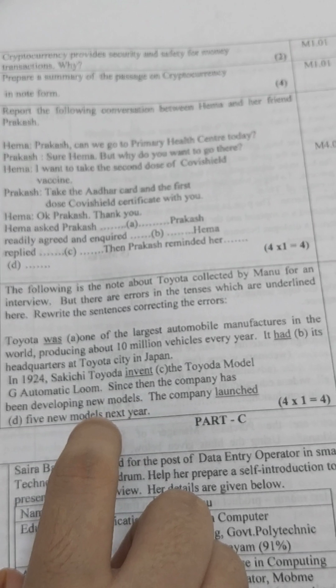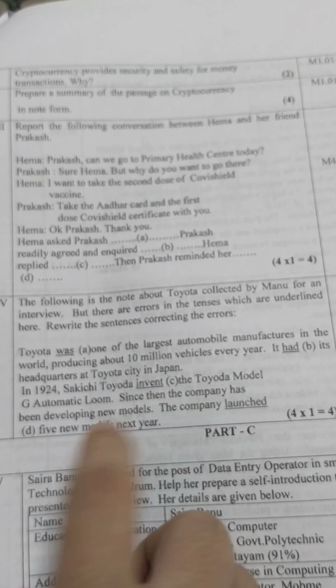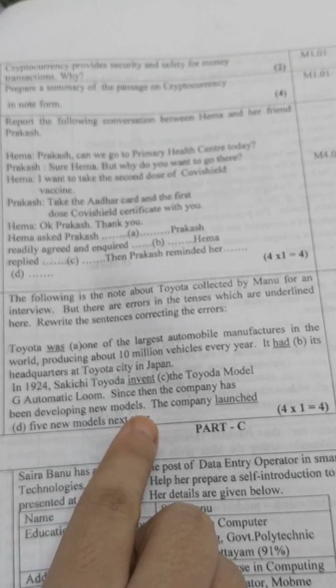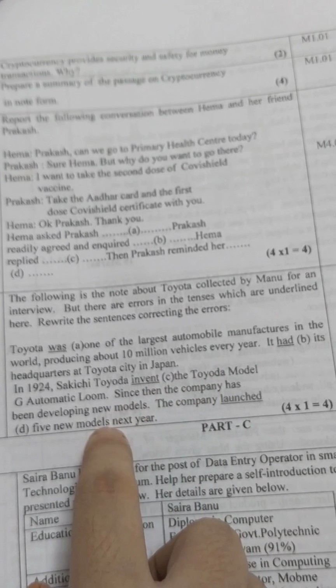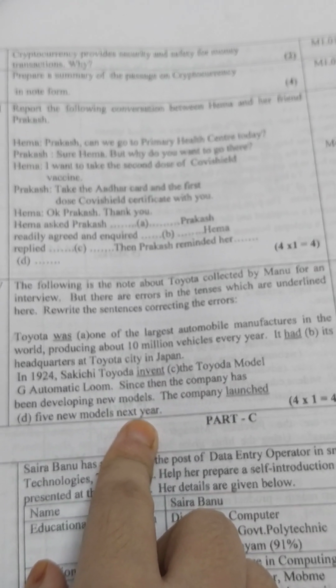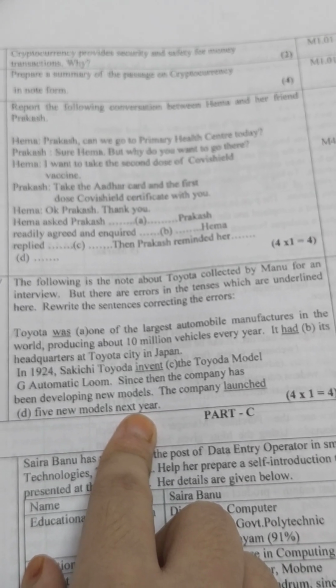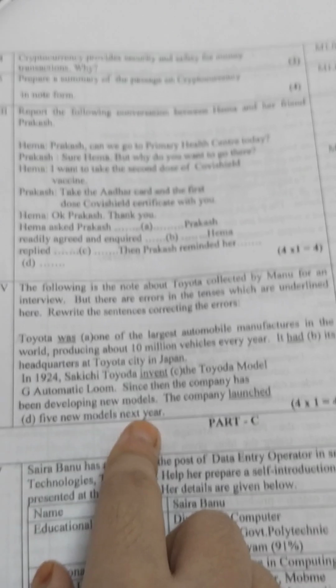Now when we go on to the next sentence, we can see the company launched 5 new models next year. Now "company launched" is wrong because of "next year," so it will be "will be launching." The activity has not taken place yet. It is going to take place in the upcoming future. So this part B is completed.